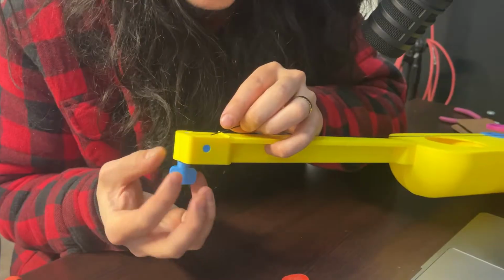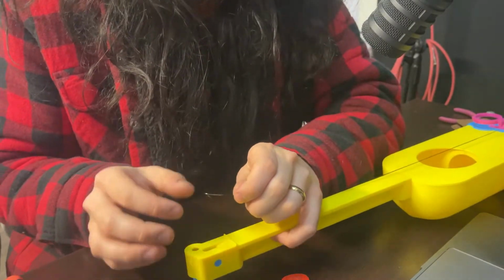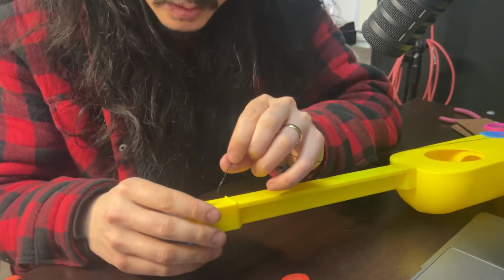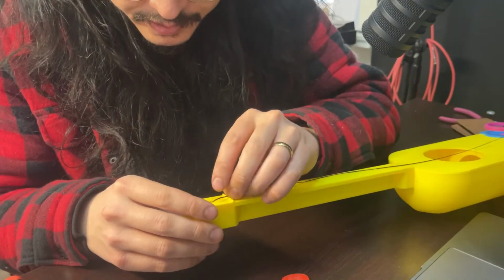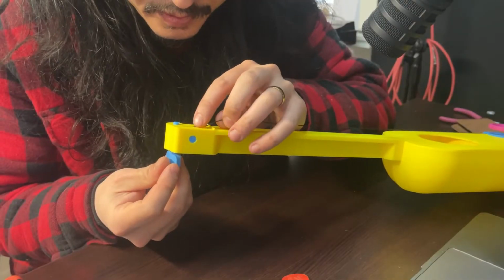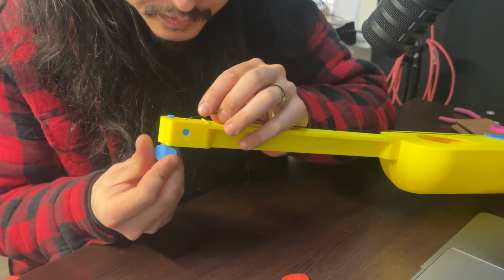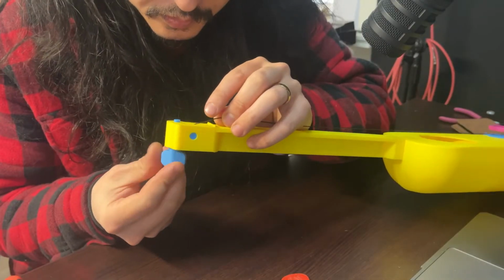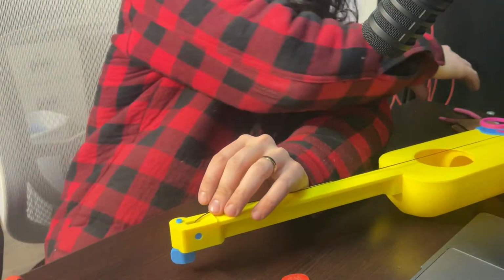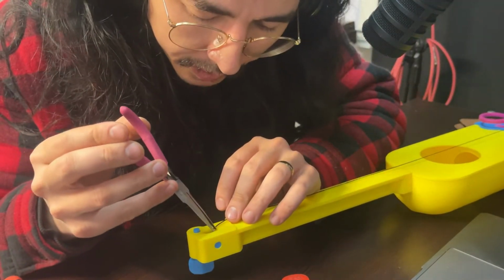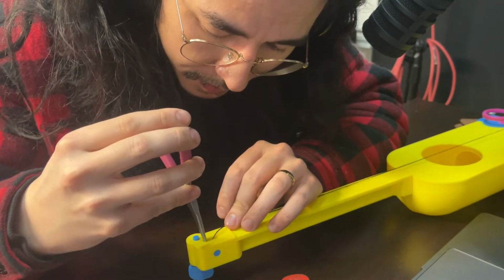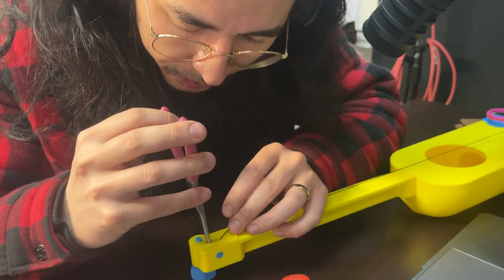Messed up. I messed up. Sucks. I had high hopes for this. Kind of banking on this, to be honest. Okay, so with that like that, I'm going to use some needle nose pliers. Try and pull this through.